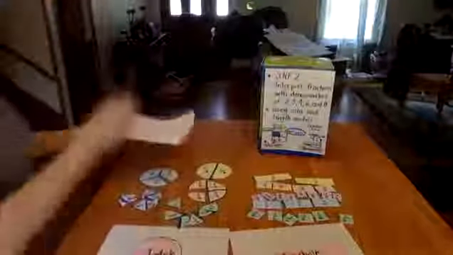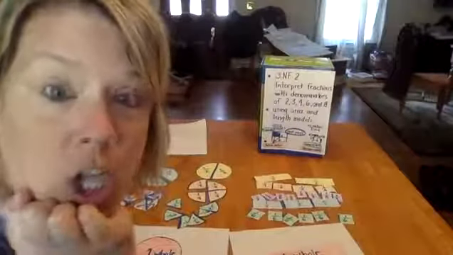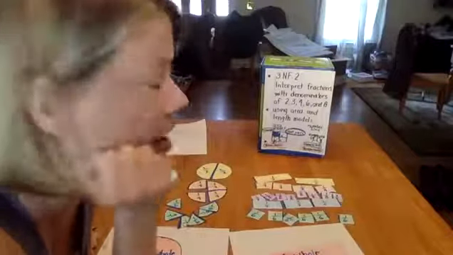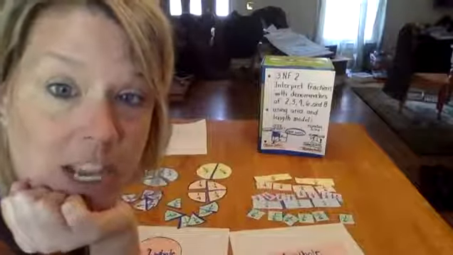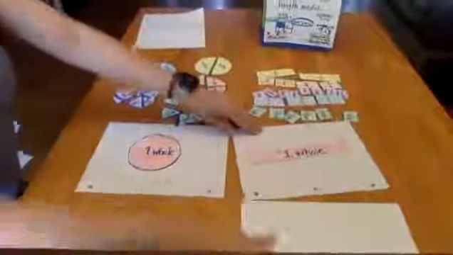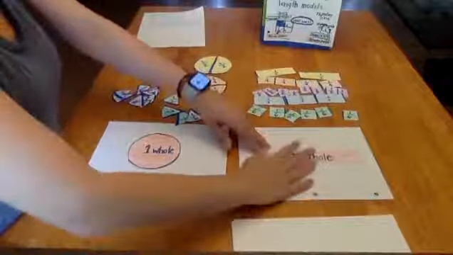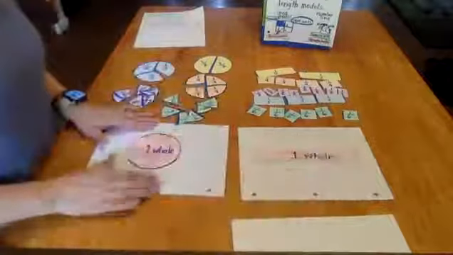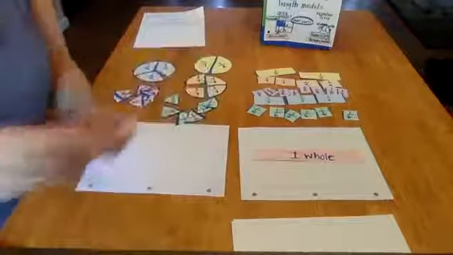Well, guess what? We're going to do an area model too. I want to show you how you can use your fraction pieces at home to help you, and then we'll do our number line. Does that sound good? All right, here we go. So this is our 1 whole mile. Okay, and I want to do it on my circle too, because guess what shape a pond is?